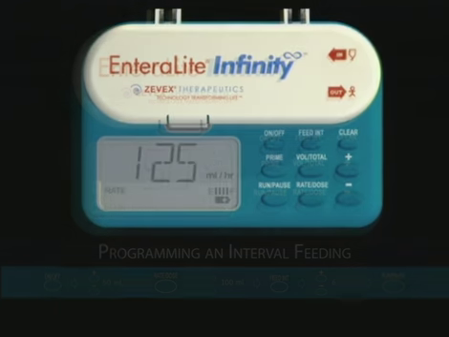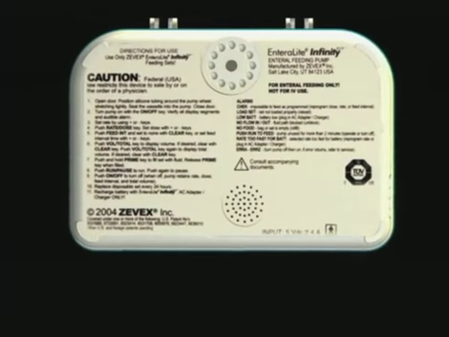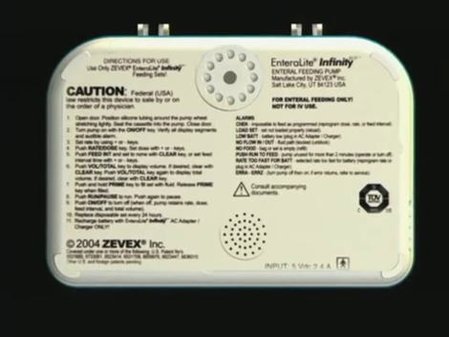For a reminder of how to prime, set, and run the EnteraLite Infinity, the label on the back of the pump has simplified instructions as well as a list of the alarms and their solutions.